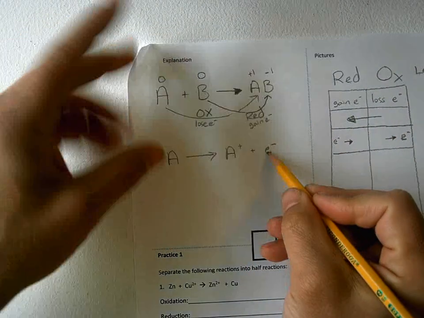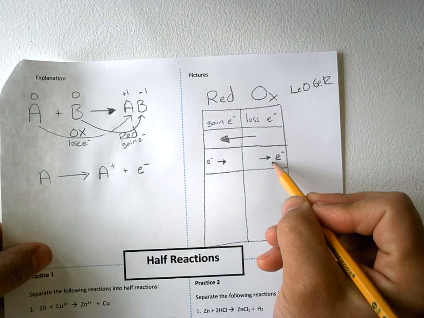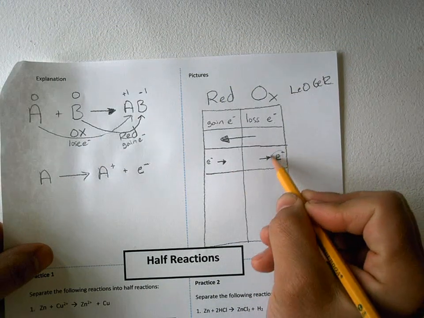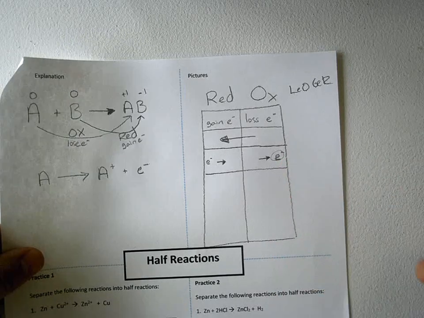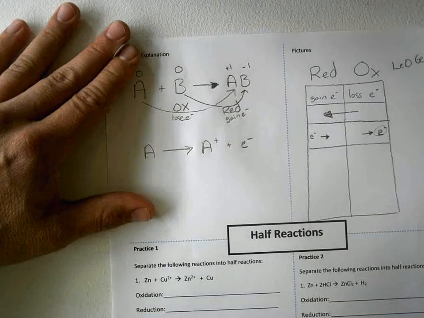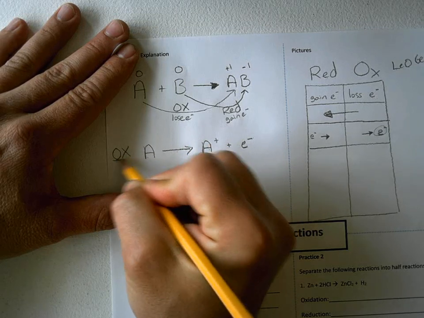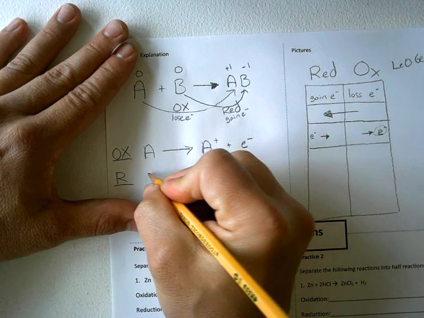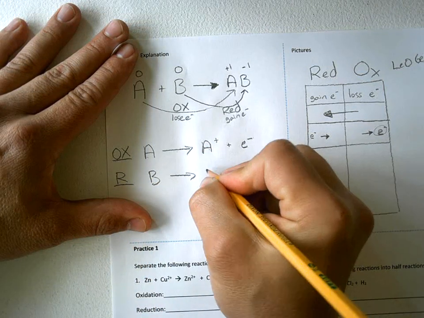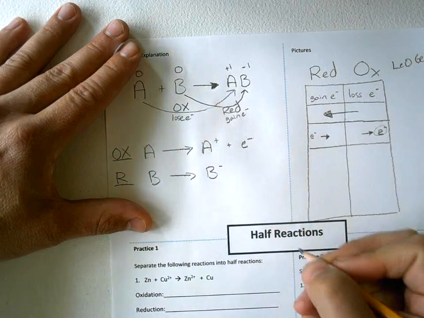Does this correspond with my table? Yes, the oxidation half reaction has the electron found on the product side. Now what's the other half reaction? Oops, you can label this as the oxidation. So my B atom is turning into a B ion, B minus 1.